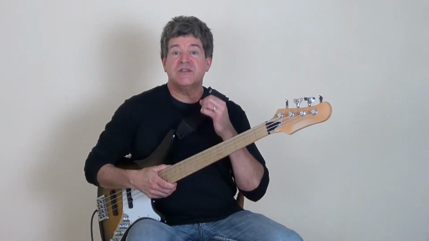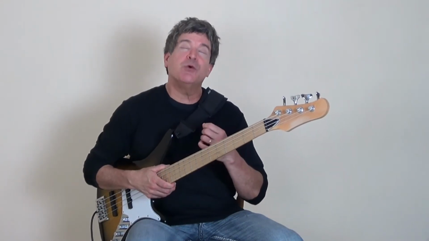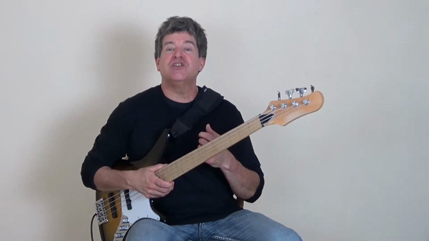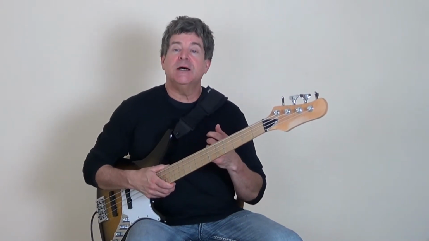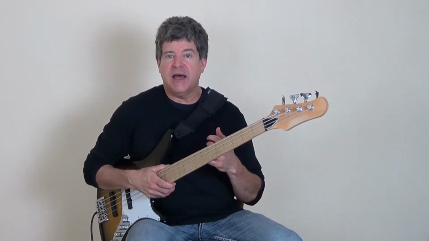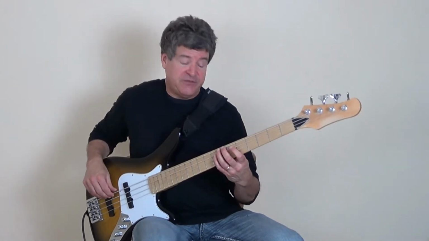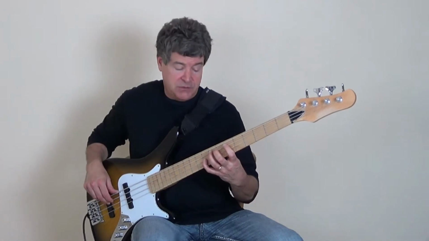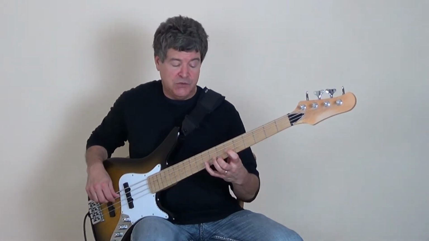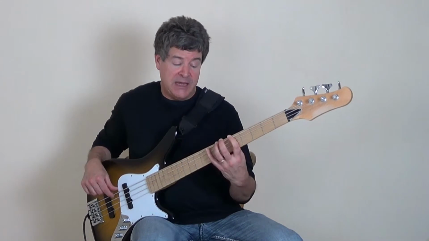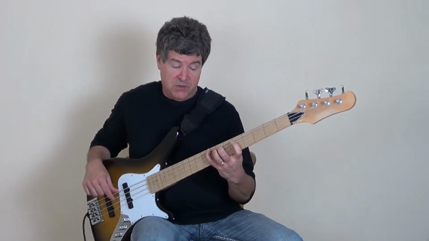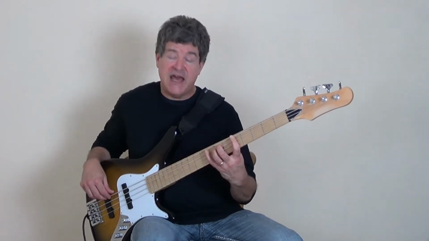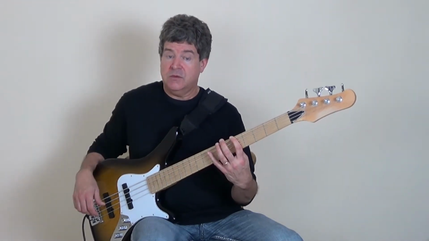Exercise 3 is exactly the same as the others, except we're going to resolve to the A minor 7 this time. And the extension that we're going to use is the C major 7 on top of that. So we go B minor 7 flat 5, D minor 6, E7, G sharp diminished 7, A minor 7, C major 7, and then we have that little tag on the end. Okay, one more time.